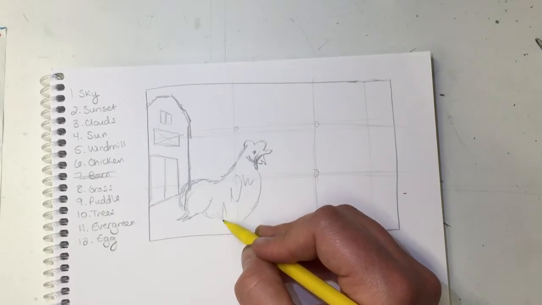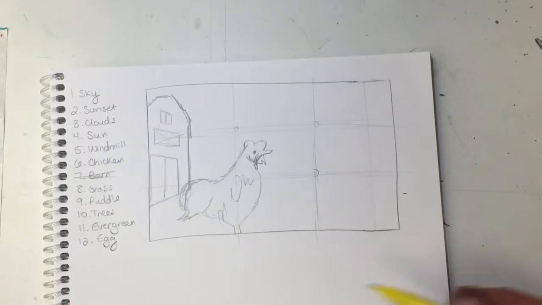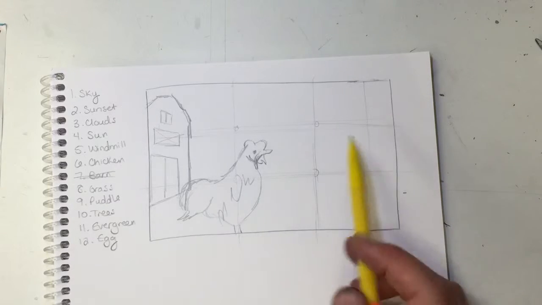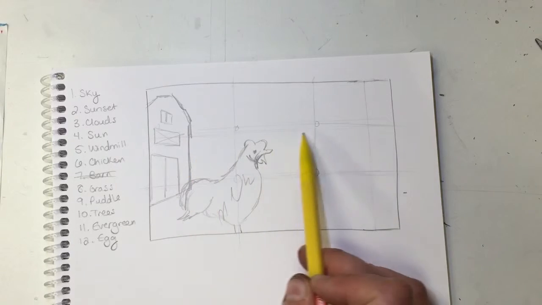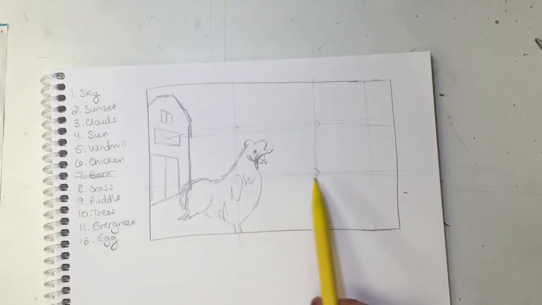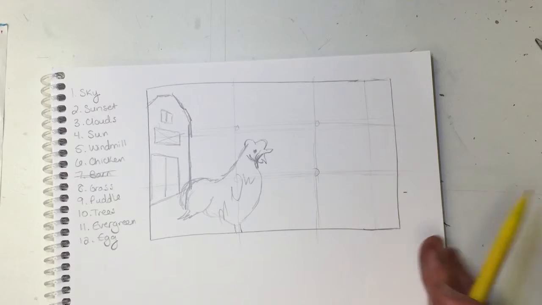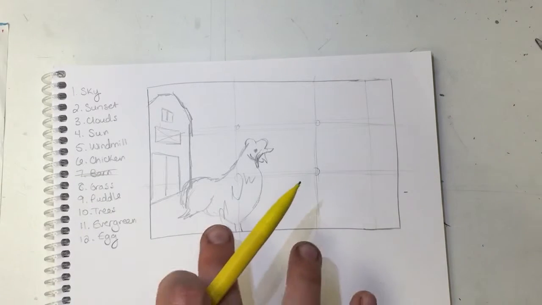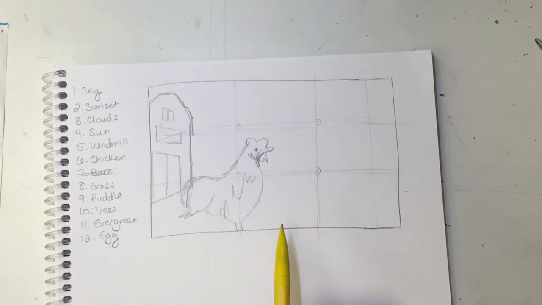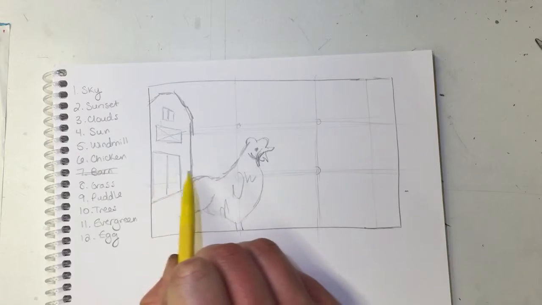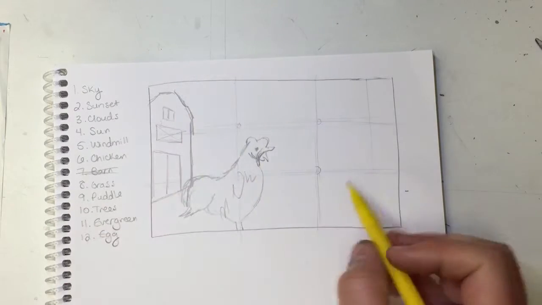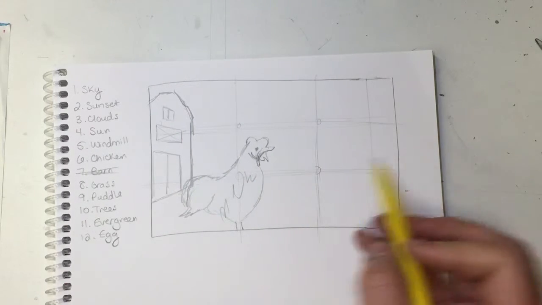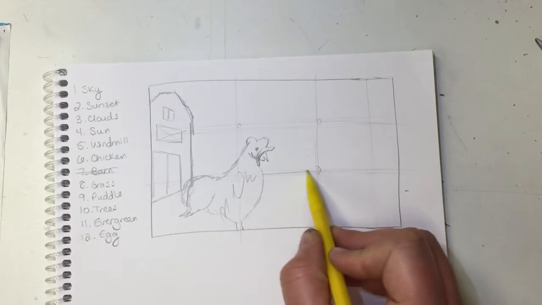Something like that. Okay, so I got my little chicken. Now when you're thinking about the horizon line, remember you need to have a horizon line where the sky meets the ground. Remember you want to put it along either this top third line or this bottom third line, or somewhere close to that. The perspective I have here shows that I am somewhere along this part of the barn. I'm looking up at the barn. So this is going to be my horizon line, and I'm going to draw that in right here.